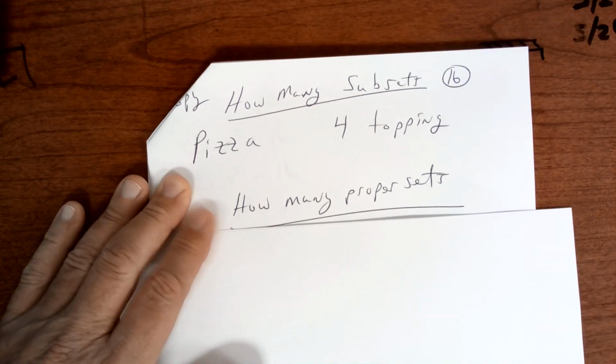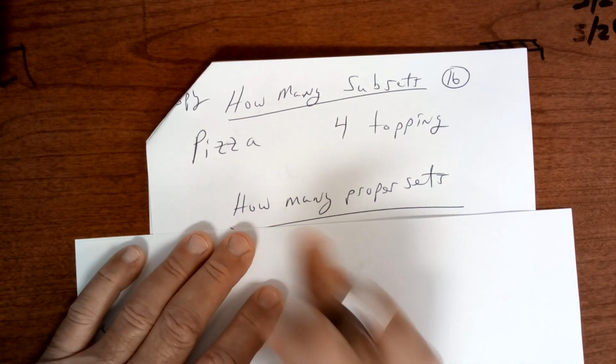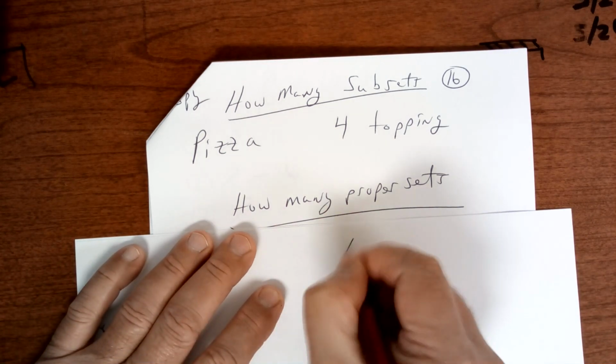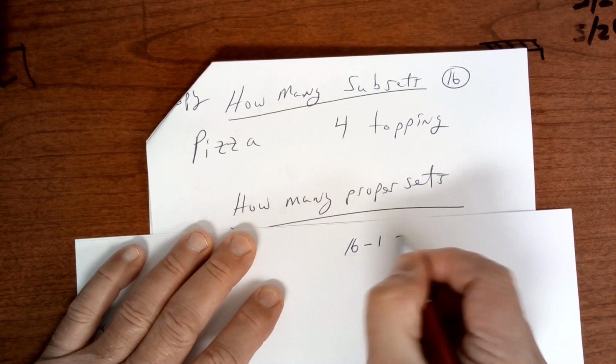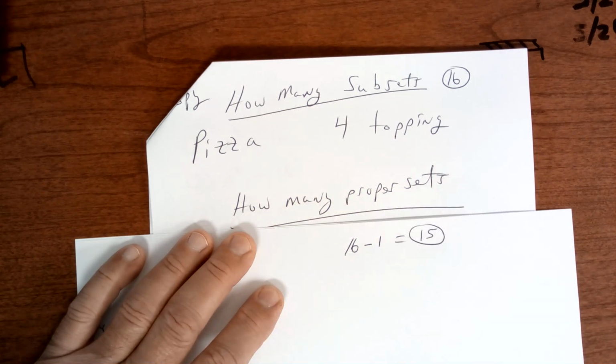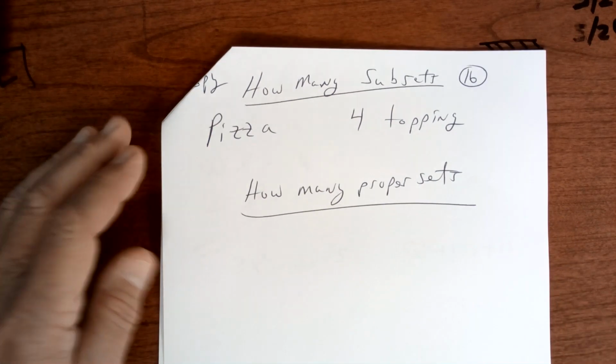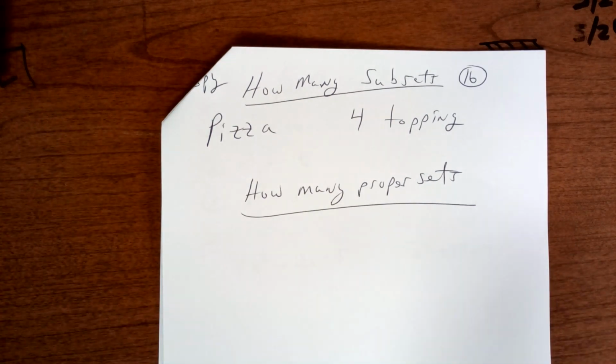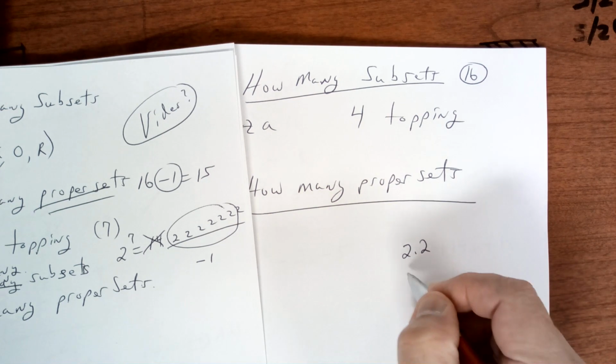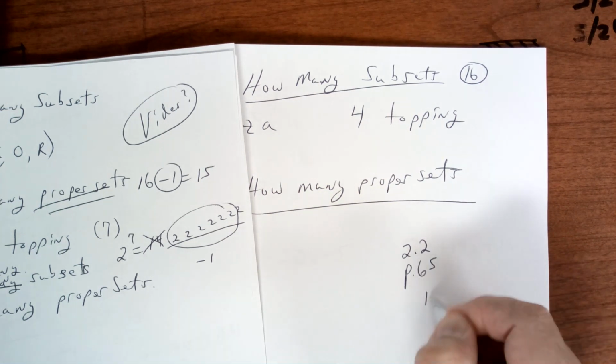How many proper sets? Remember, it can't equal. So it's going to be 16 minus 1. So there's 15. Okay, so you have to subtract the set that's equal. Today, you have an assignment: 2.2, page 65, 1 to 36.